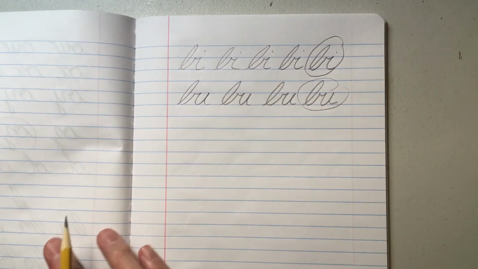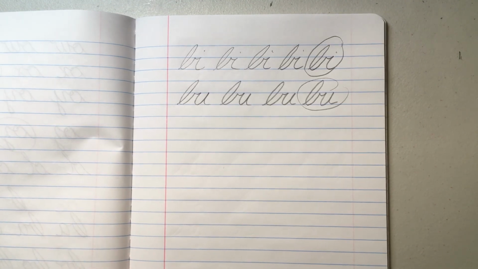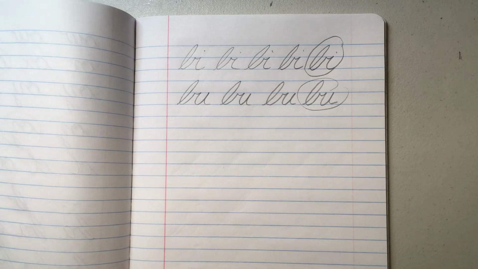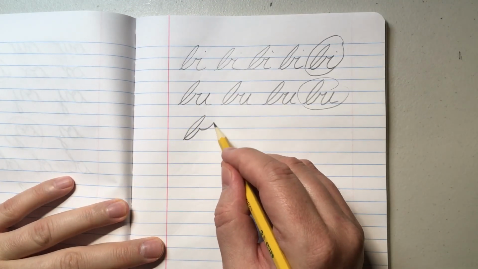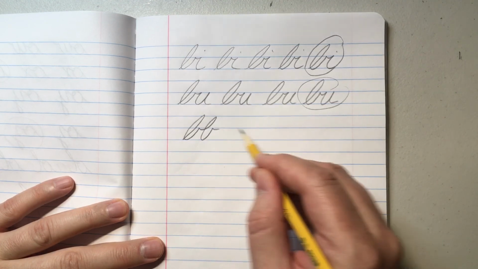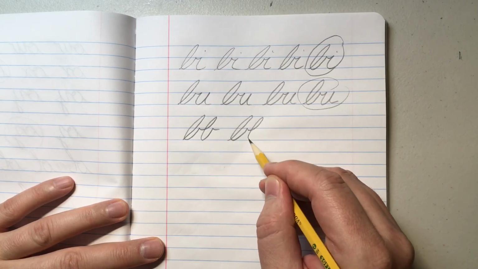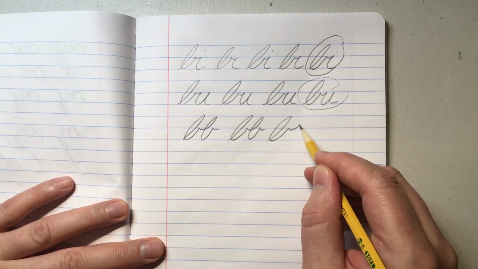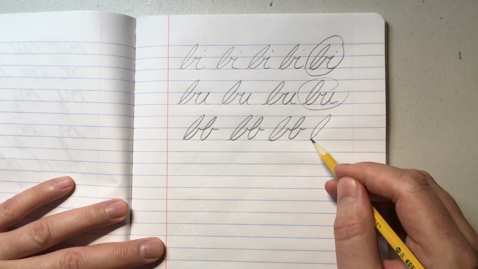Now, I did realize that there might be a chance that you have a double consonant B. So we'll just take a look at that, what that would look like, okay? B, B, B, B.